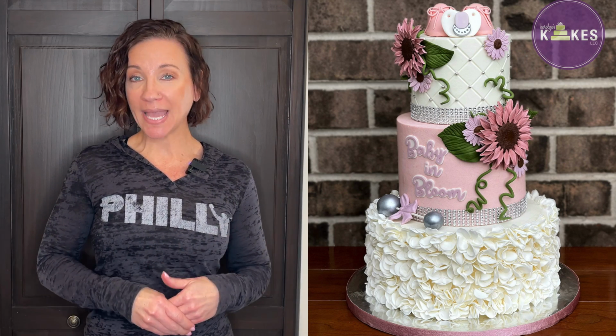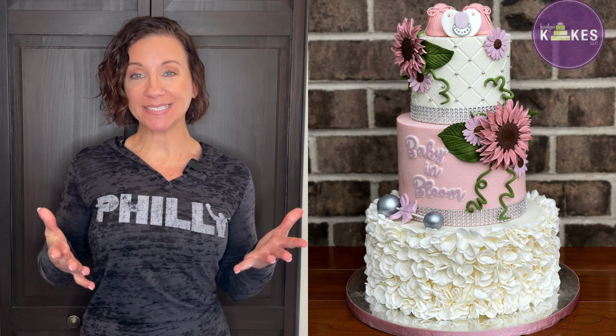Now this was the only cake that I had last week, so I was able to give it a lot of extra attention. I probably spent like 12 to 15 hours on it, to tell you the truth. That bottom petal ruffle tier itself just takes like 4 hours to make. And this one I charged $750, but with all that extra detail, I would probably charge between $800 and $825.